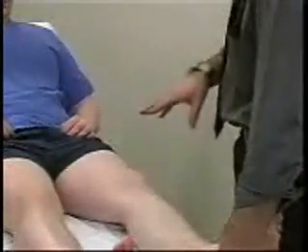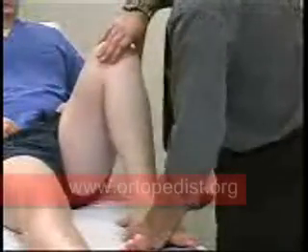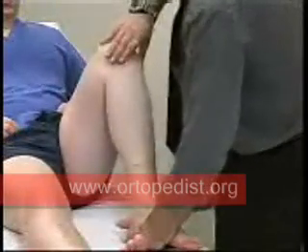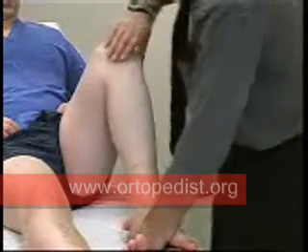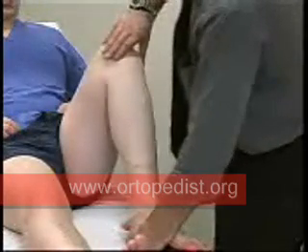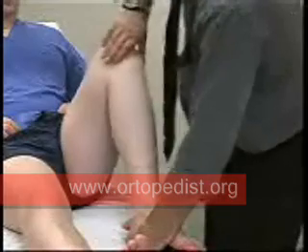Here, for clarity, we will show the maneuver again. If the knee is painful whilst manipulating the tibia, but no click or clunk is felt, then it remains a negative McMurray test. A positive test is only when there is a palpable clunk or click during this maneuver.